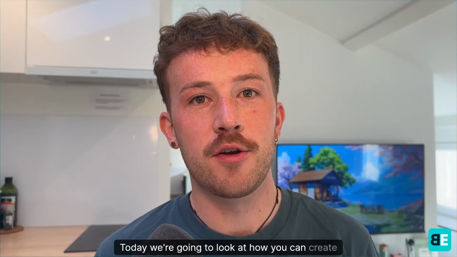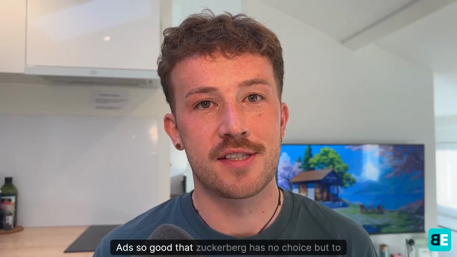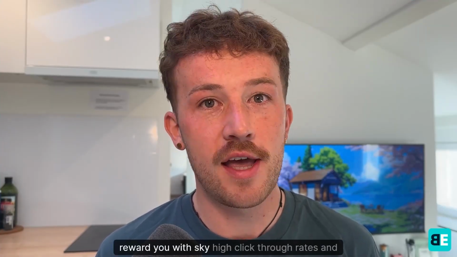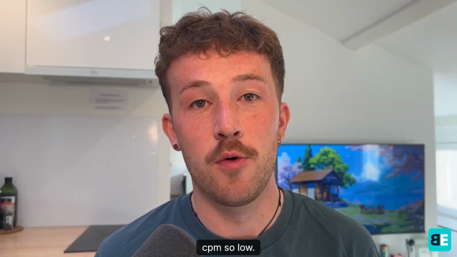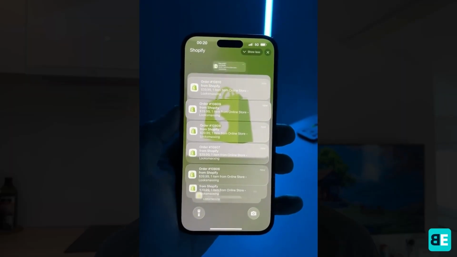Today, we're going to look at how you can create images for your native image ads so good that Zuckerberg has no choice but to reward you with sky-high click-through rates and CPMs so low you're just going to get annoyed by how often the Shopify notification sound goes off.